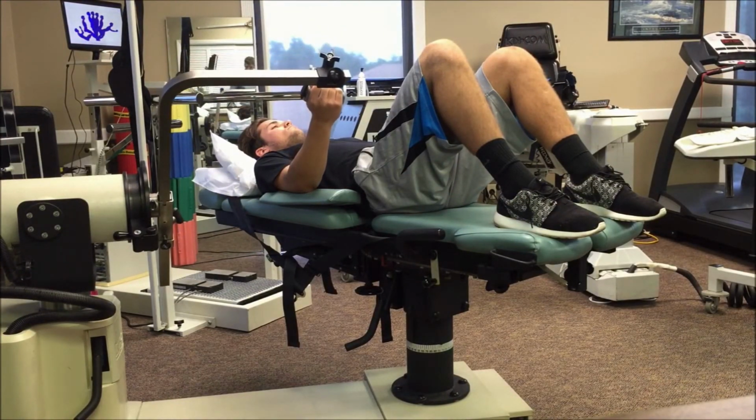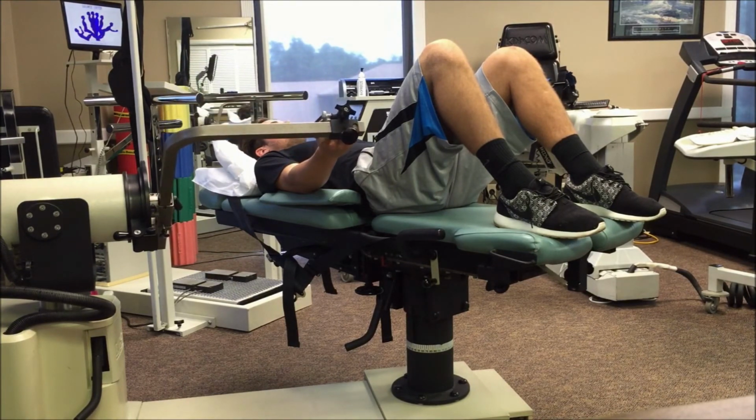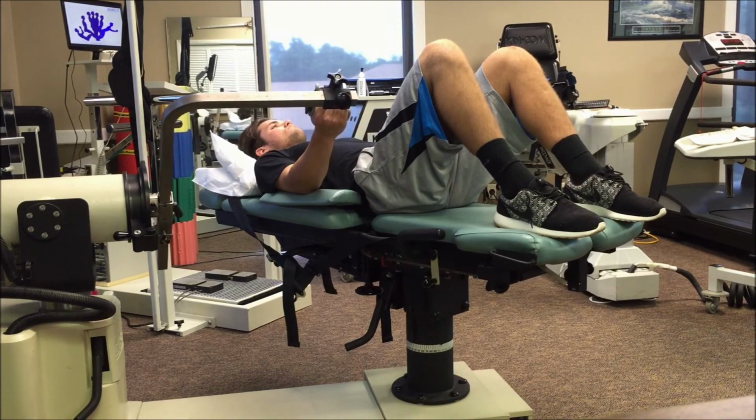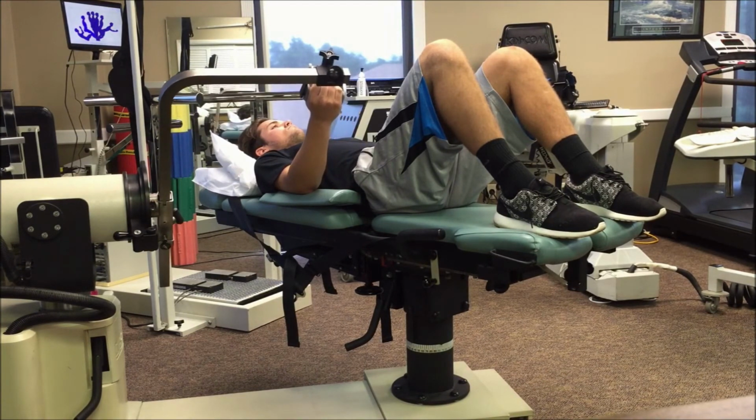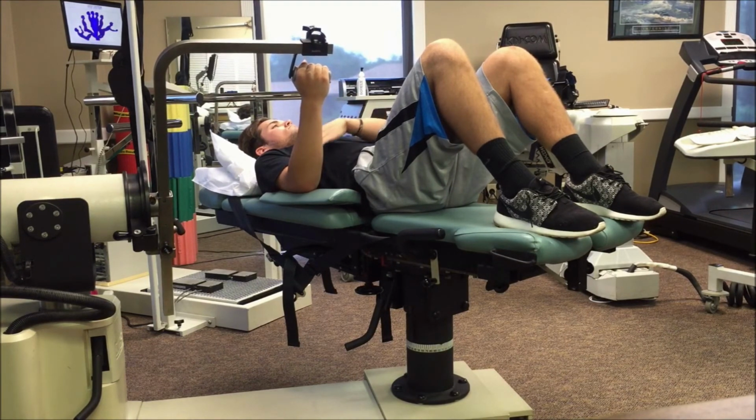And here you can see one of our college pitchers from a few years ago. We had to mobilize his elbow after Tommy John surgery. And this is a great way to do it. Really helps get that extension back quickly and reduces that swelling inside the joint.